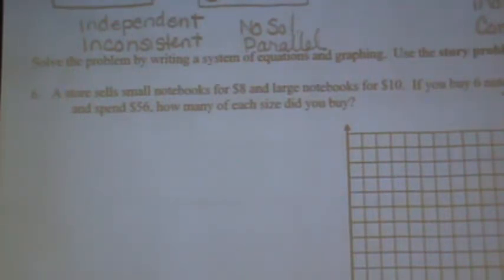Okay, so now, what are the two quantities that we're dealing with? Small notebooks and large notebooks. You've got to decide what letters you want to use. Some people like to use the letters of what you're talking about, like S and L. You like that, S and L? Okay, so let's say S is our small notebooks, and L, use a capital L because it looks too much like a 1, is large notebooks.